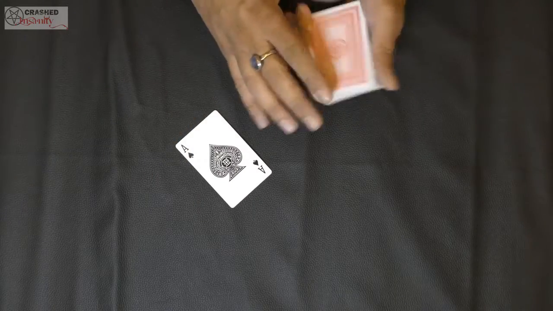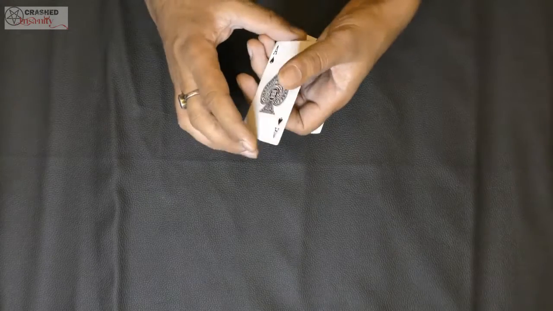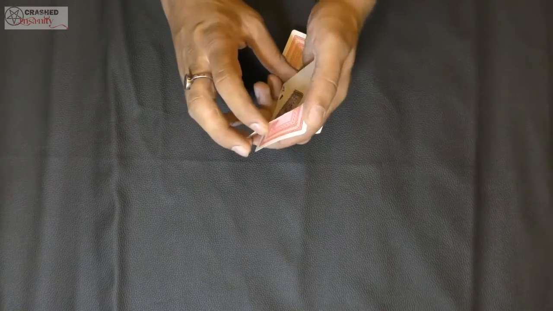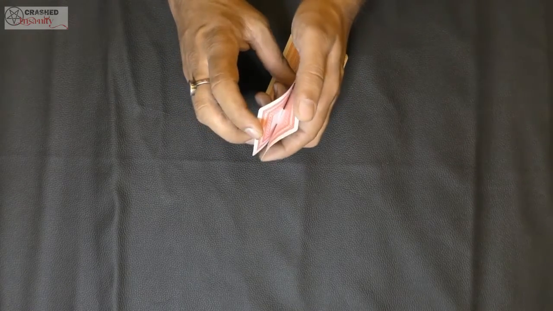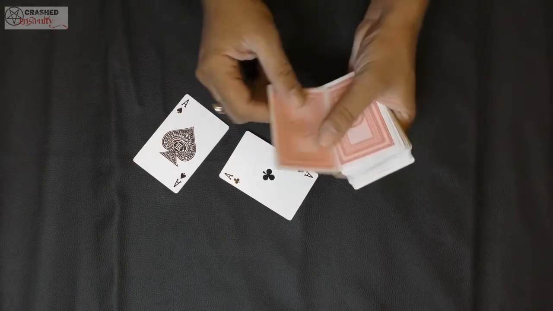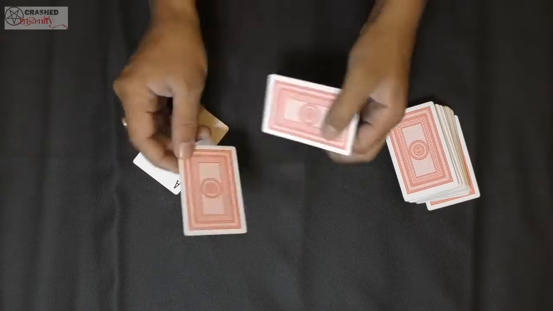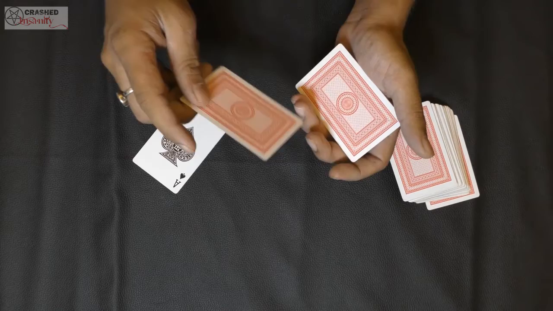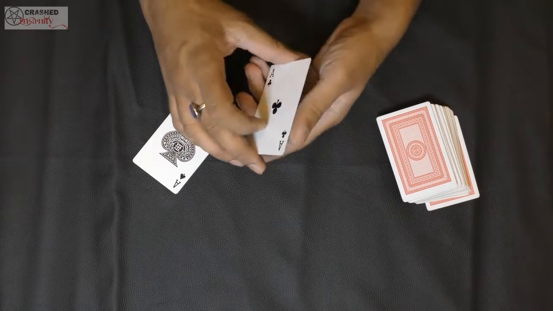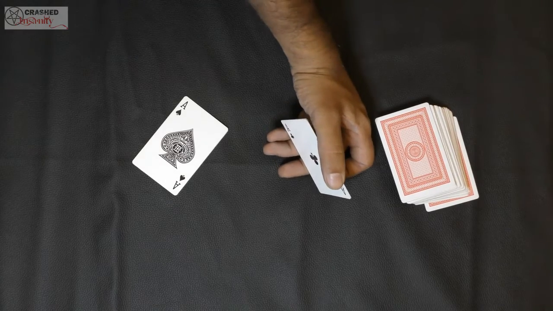You don't really have to buy this card specially. What I've done is use the ace of spades and a random card and stick them together with double-sided tape. So it's fairly simple. You take two cards. You can take any one of the aces or any one of the face cards, put some double-sided tape here and stick it together, and you will have a double-sided or two-faced card.